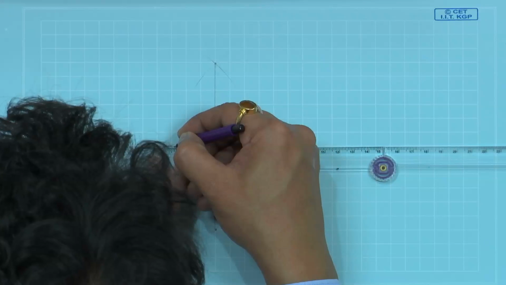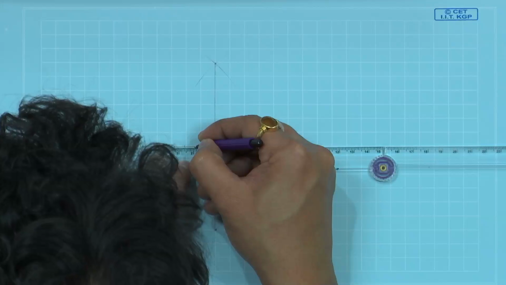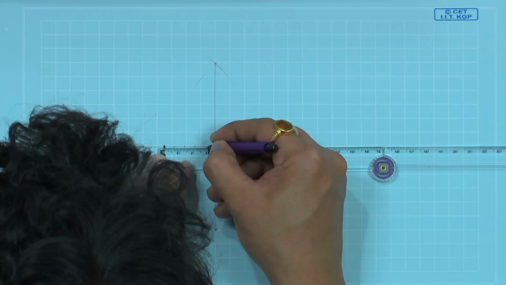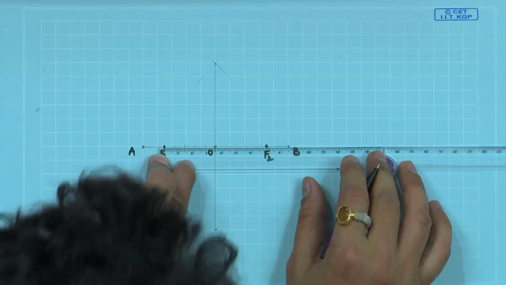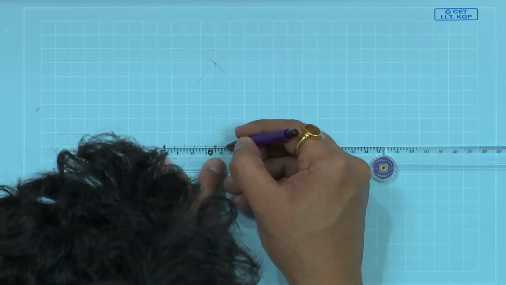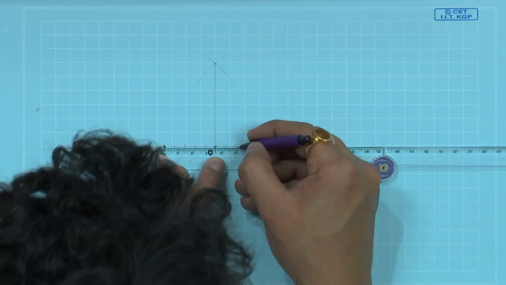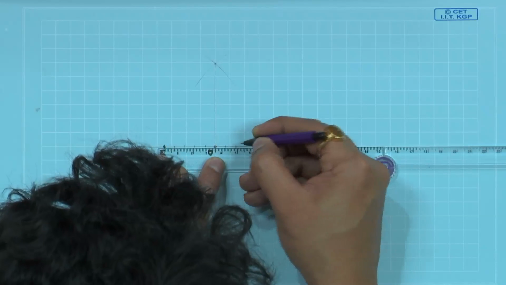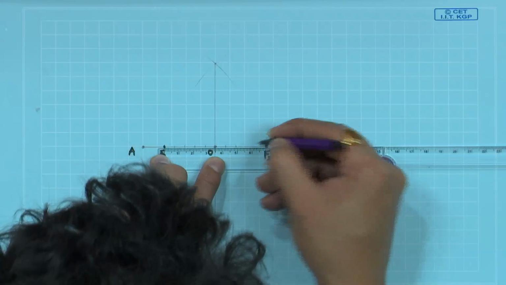So, 7, 14, 21, 28. Similarly, here one can make 35, next 42, 49, and so on.